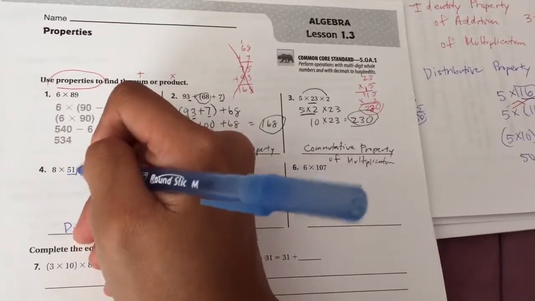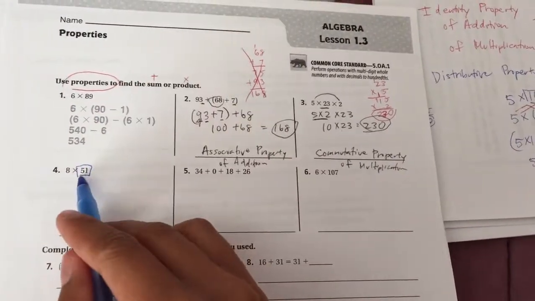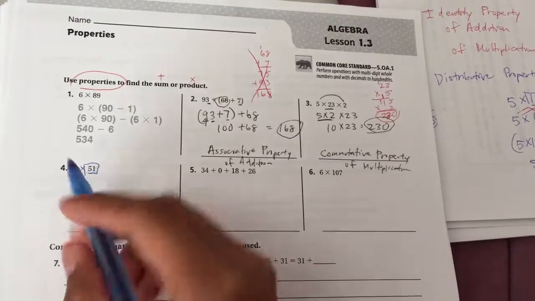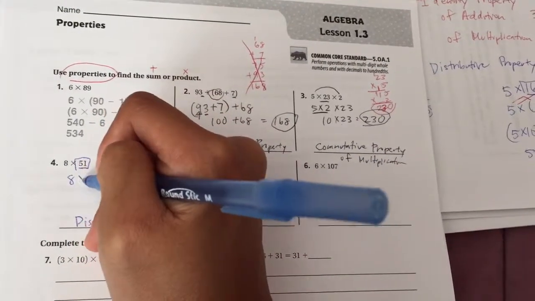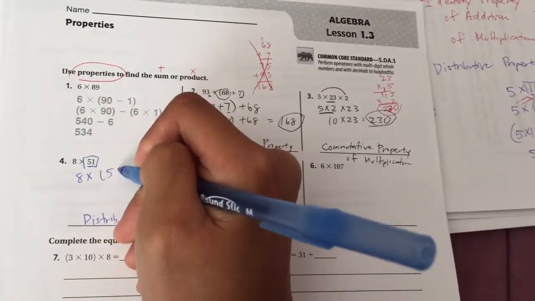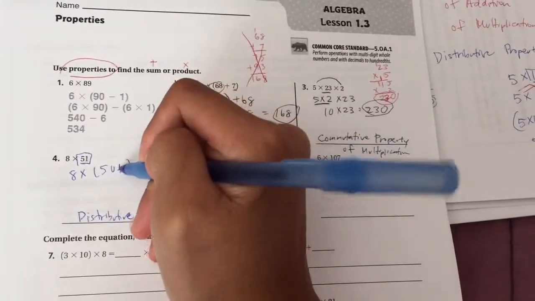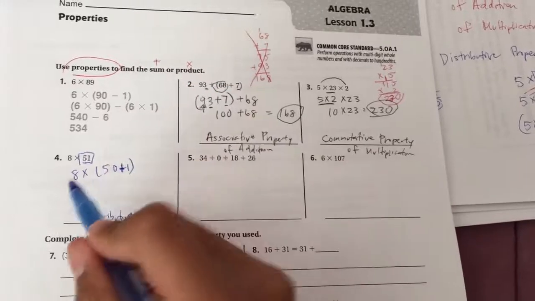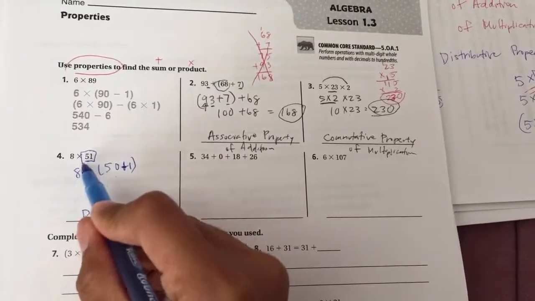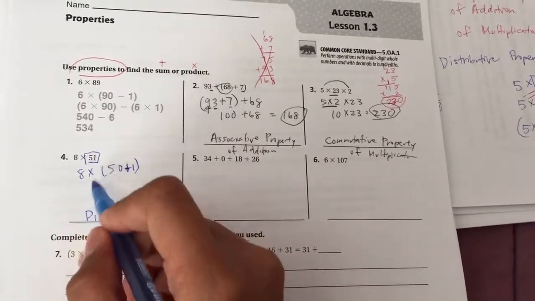So what 2 numbers for 51? We could break it down to 50 and 1. 8 times 51. Look at how 50 plus 1 make 51. So 8 times 51, or 8 times 50 plus 1, is the same thing.